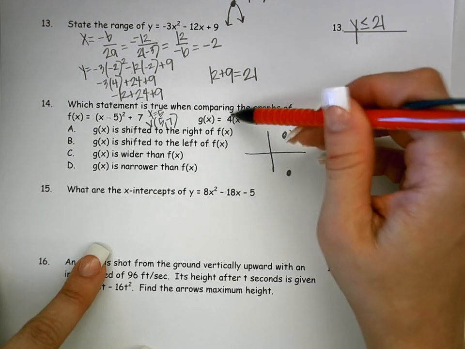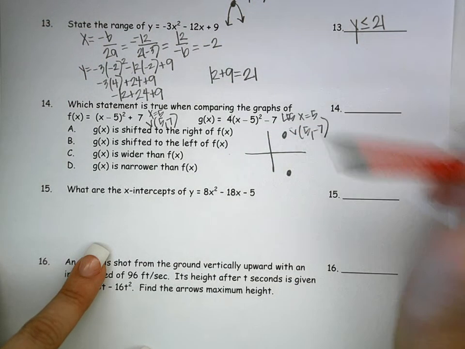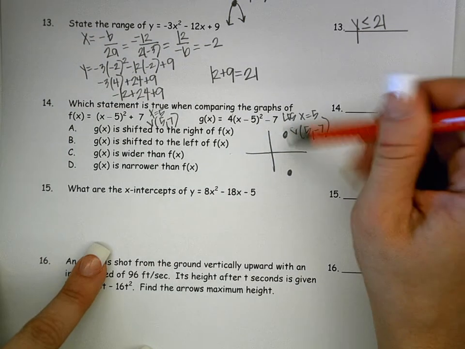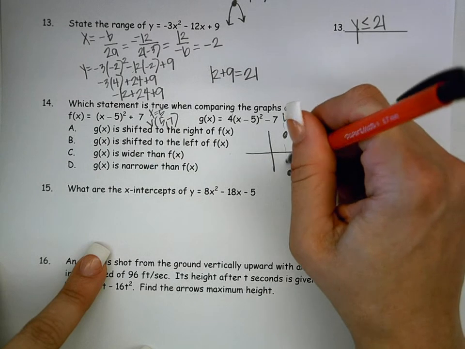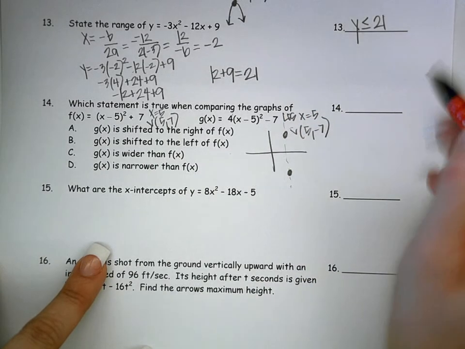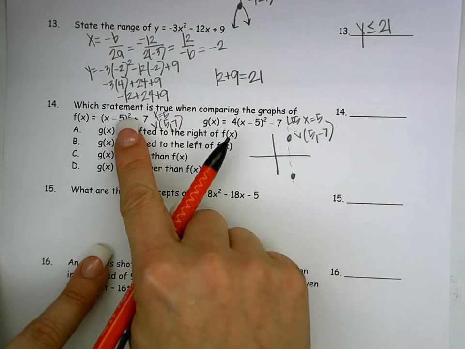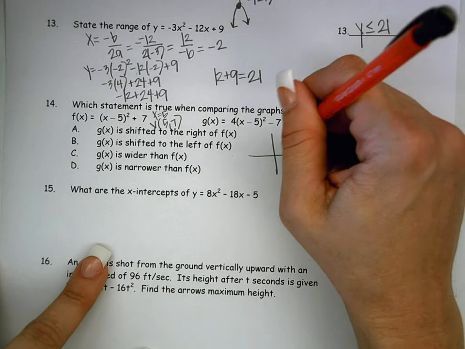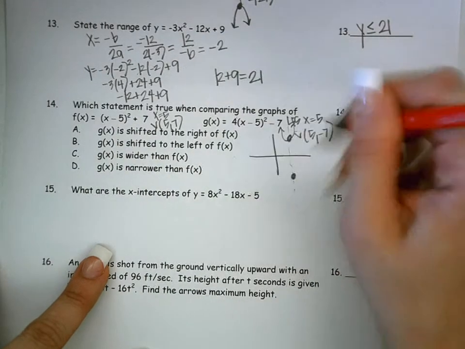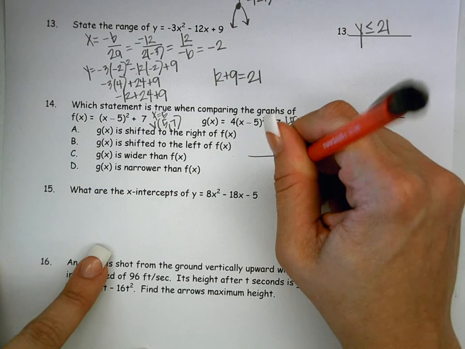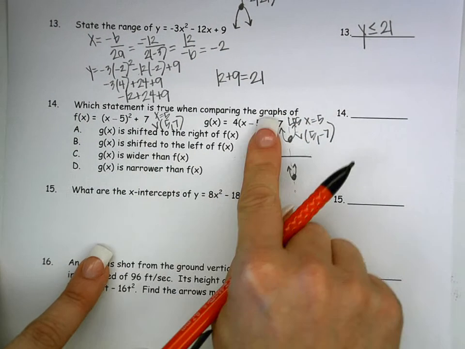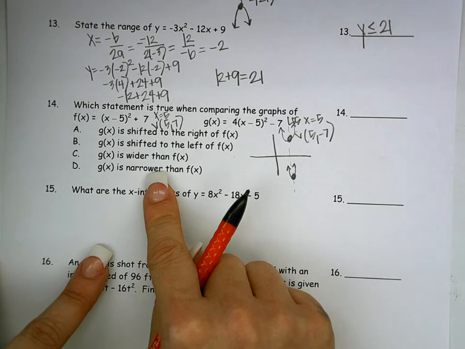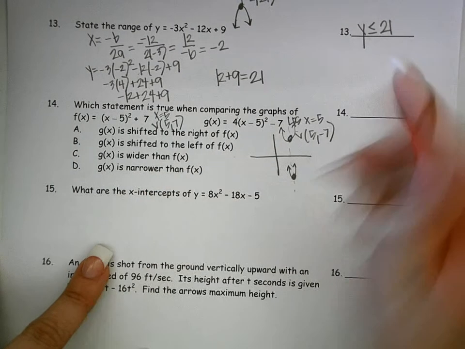Is one shifted to the left or the right? No, they're on the exact same line of symmetry. Okay, so there's no shifting there. However, since the top one is normal shaped, the bottom one is skinny. So the g of x parabola is narrower than the f of x. The f of x is fatter, so the answer here would be D.